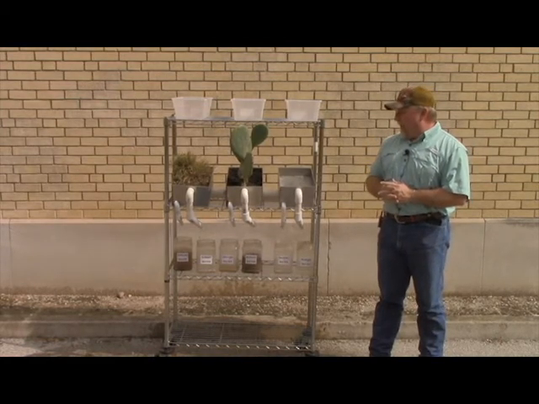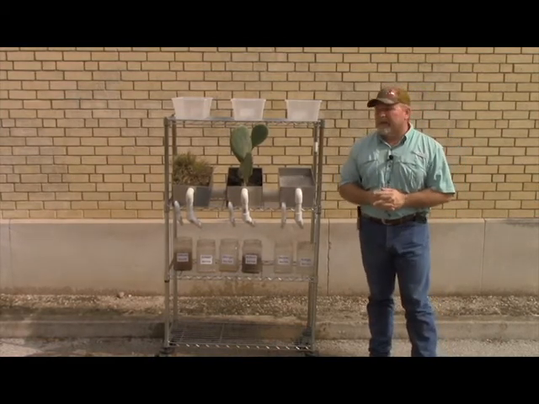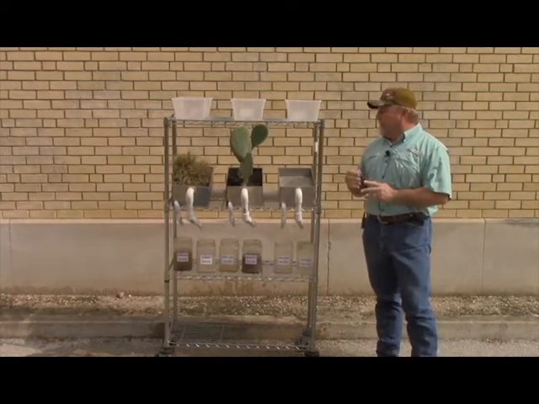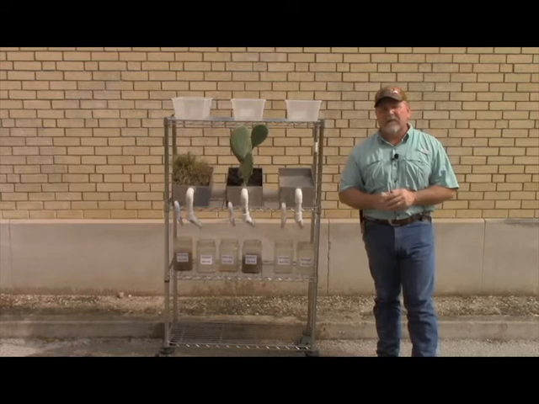So I hope this has helped you understand a little bit about where water goes when it does rain and why it's important that we try to correct some of these scenarios that we have.